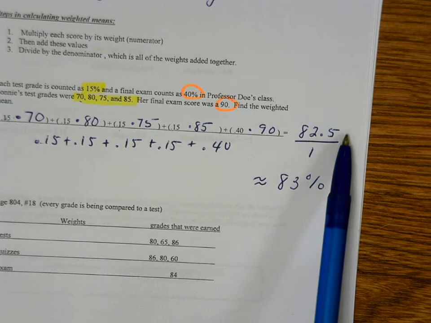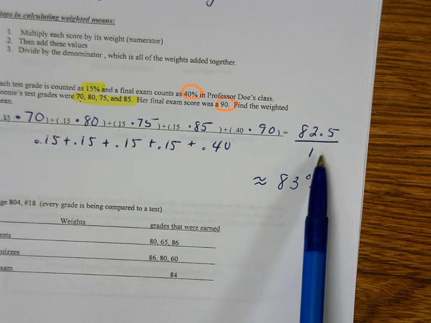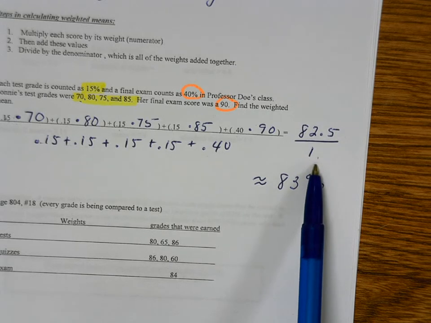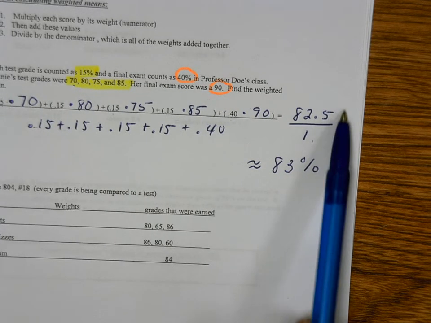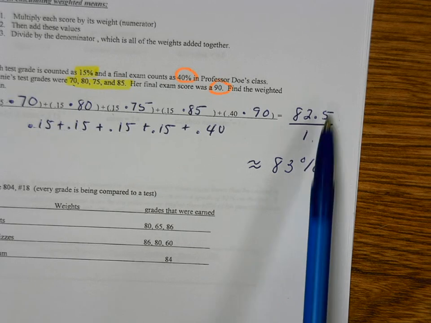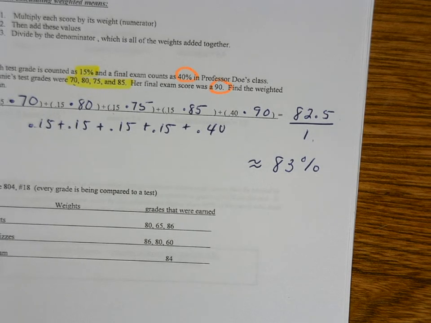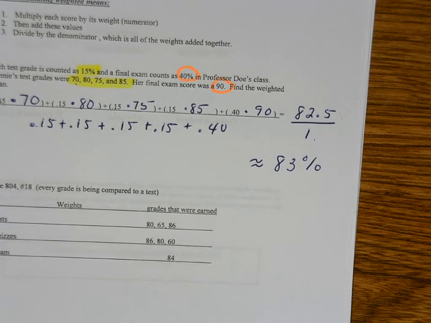I got 82.5 all over 1, and anything 0.5 or above, I know with grades, I bounce up, so I would say this person had an 83 in their class. Okay? Okay, let's do another one of these in the book.